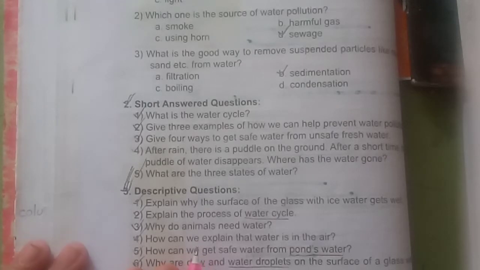You can write, we can prevent water pollution by reducing the use of chemical fertilizers and pesticides in agriculture, then not throwing oils or chemicals down the sink or the toilet, then not throwing trash at water sources. And also we can prevent water pollution by picking up trash at the beach or canal. Thus you can write the answer of the second short question.